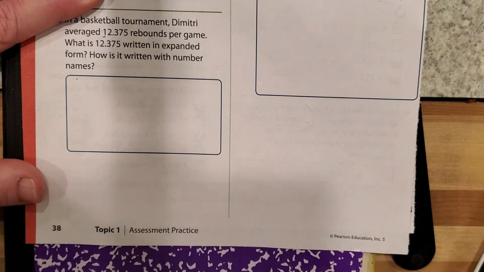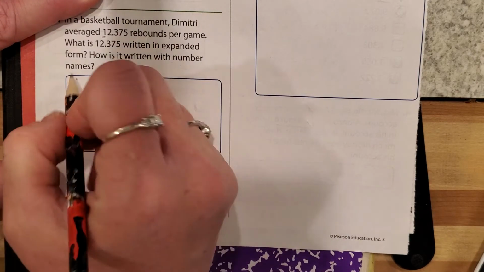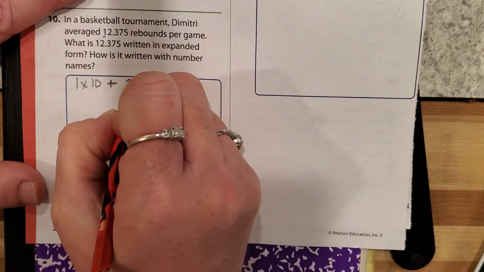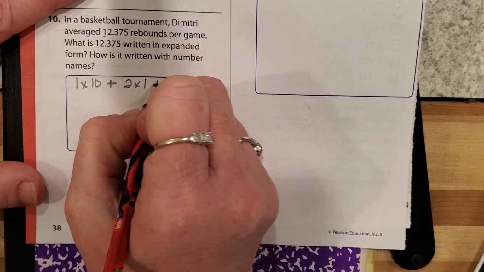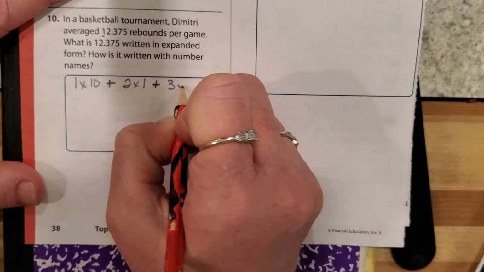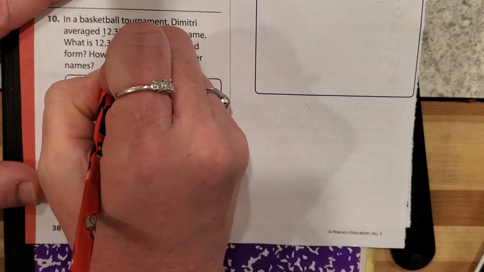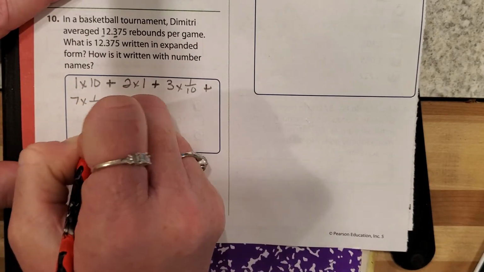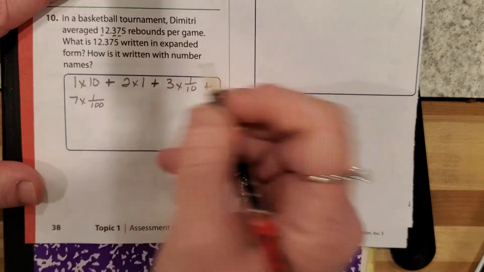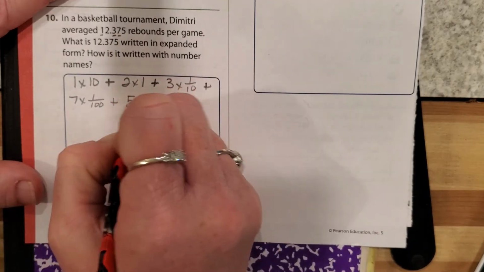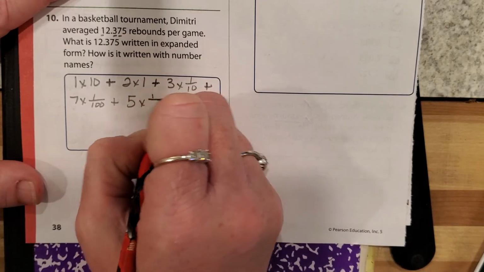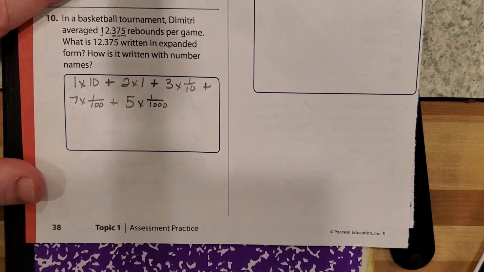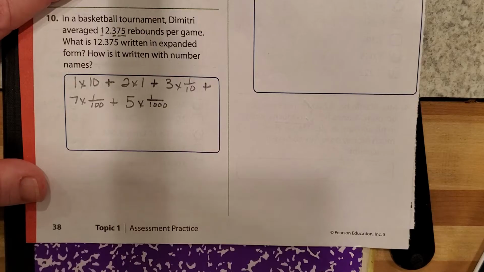Well, what did they do? 10 plus 2 plus 3. That's weird. We would do 1 times 10 plus 2 times 1 plus 3 times 1/10, because now we're in the tenths, plus 7 times 1/100th, because that's the hundredths place, plus 5 times 1/1000, because that's in the thousandths place. So that's your expanded form.